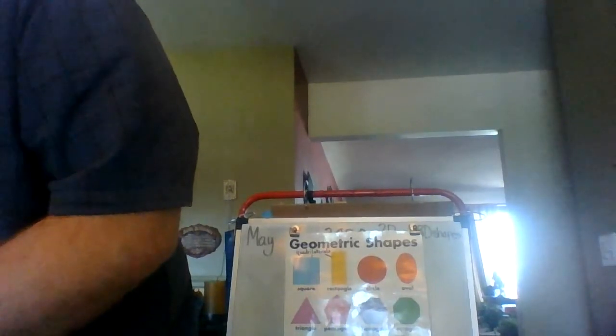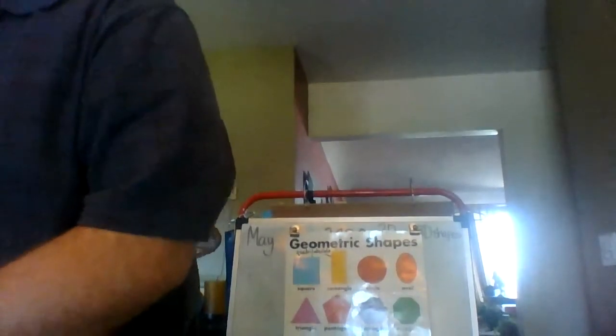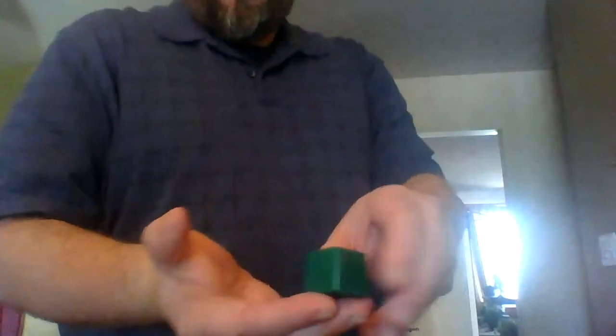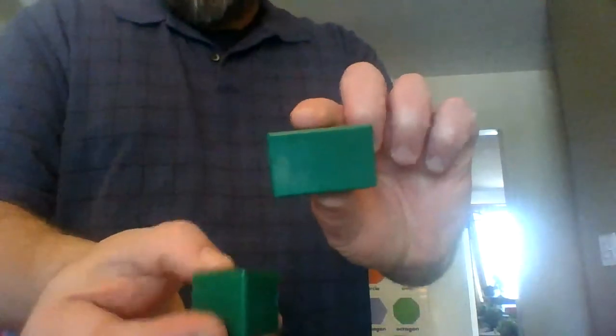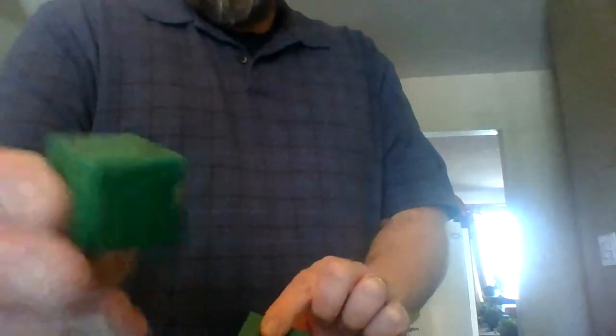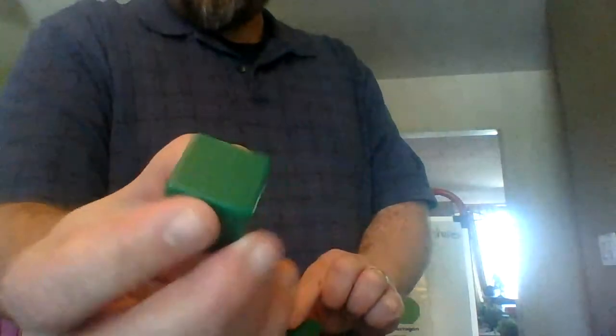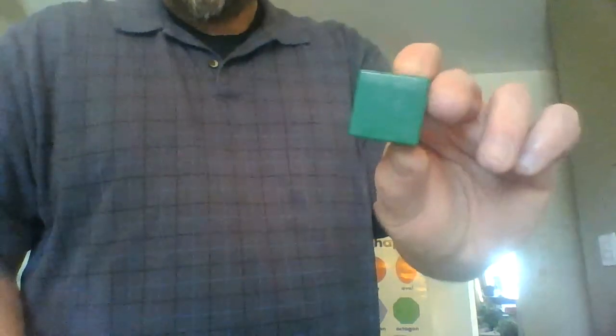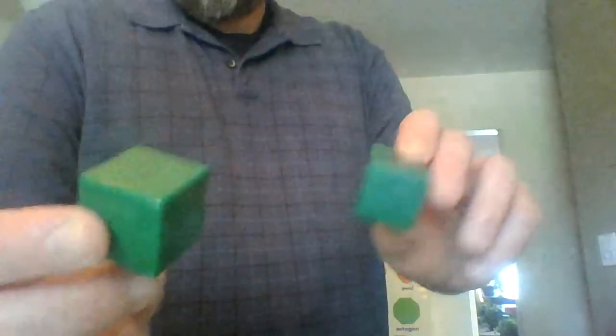And here we go. Here is a cube. The difference between a cube and a rectangular prism is that on a cube, all of the faces are squares. All of the faces are squares, so all of the sides are the same length. You can see on this one, this one has longer sides than this one. This is a rectangular prism. This is a cube.